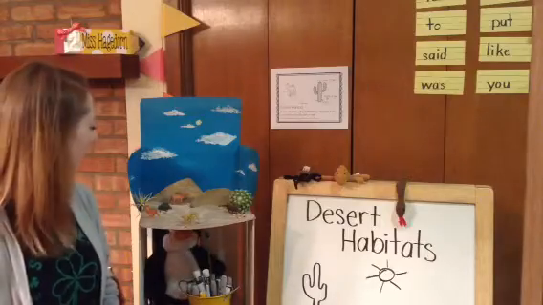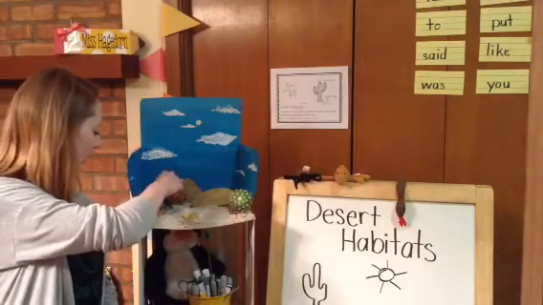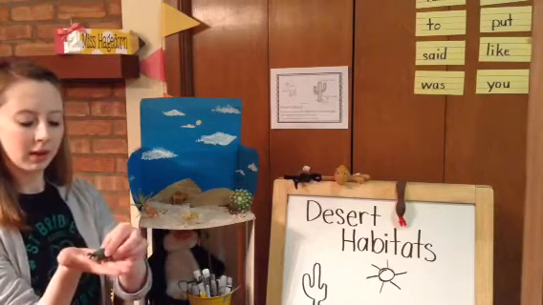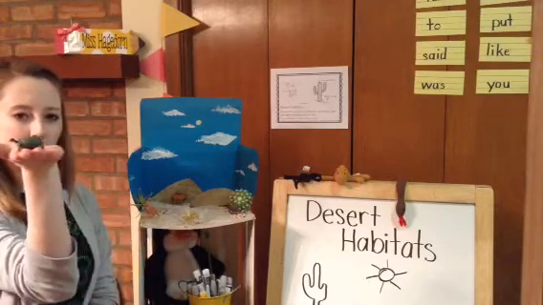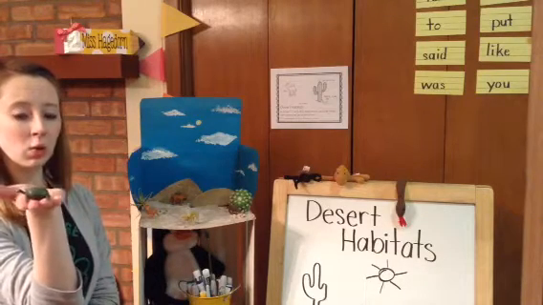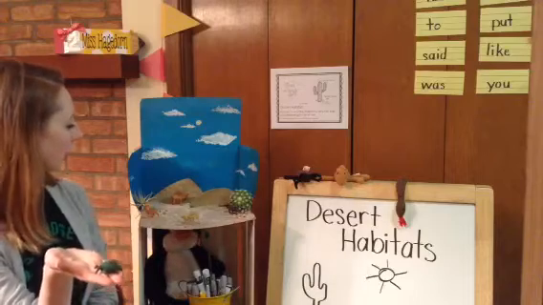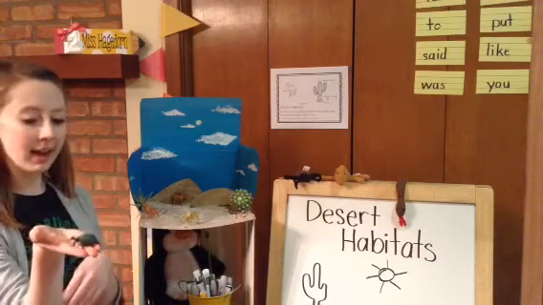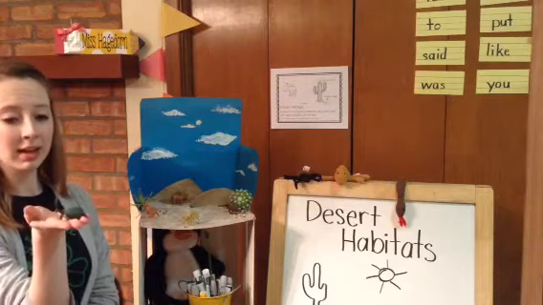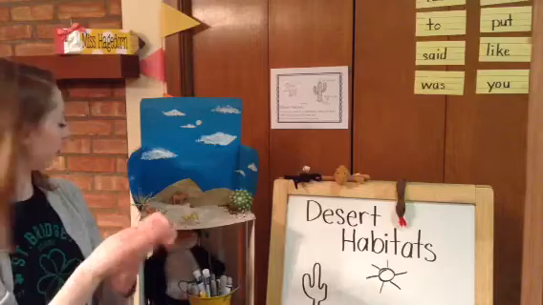I also see a desert tortoise. A tortoise is a little bit like a turtle. And here's my desert tortoise. And my desert tortoise uses his shell to stay cool. There's not a lot of shade in the desert, and so the tortoise can kind of hang out in his shell during the day when it's very hot, when the sun is out, and that's how he can stay cool.